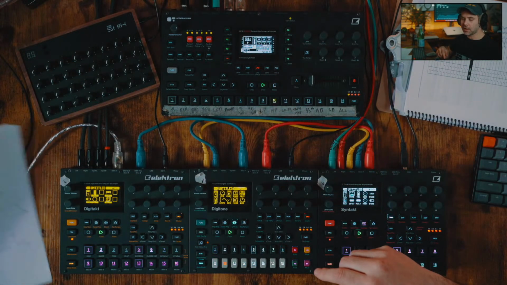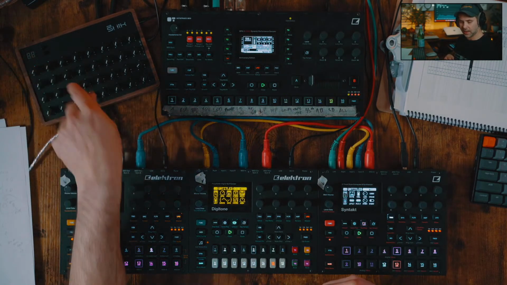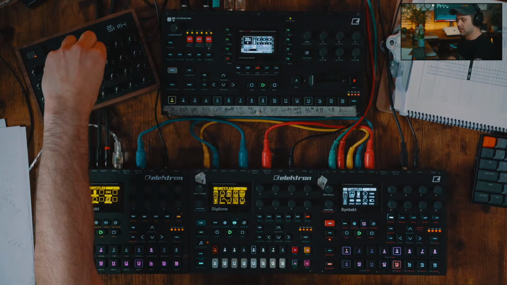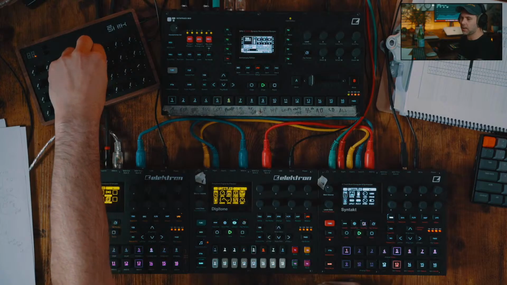So some more controls on part one. We have the reverb control, A and B. We have reverb control, C and D. So you can do some build-ups that way.